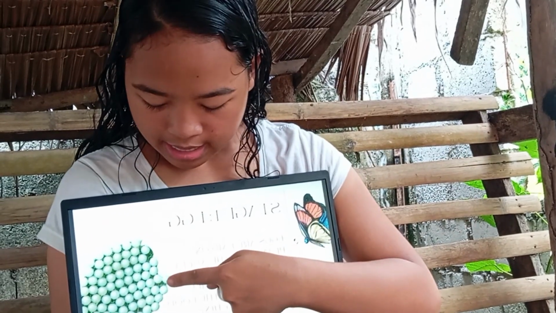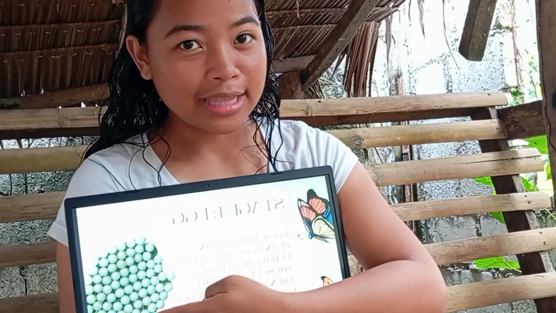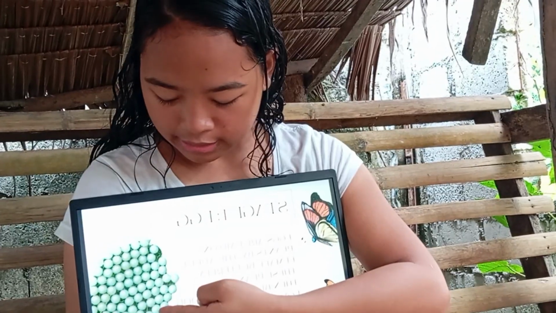The female butterfly lays a lot of eggs, but only few of them are likely to survive.